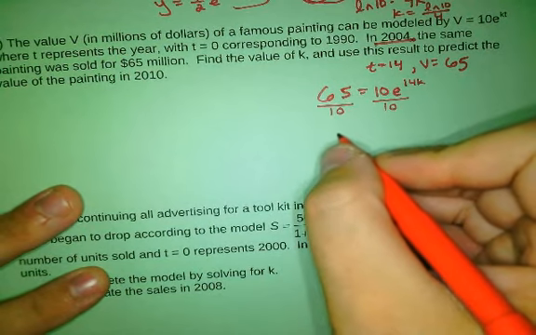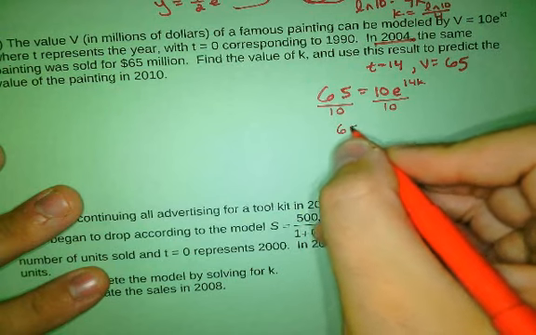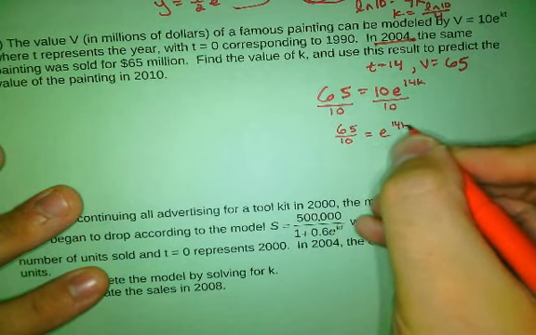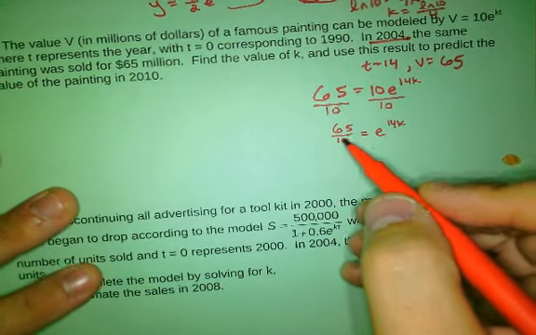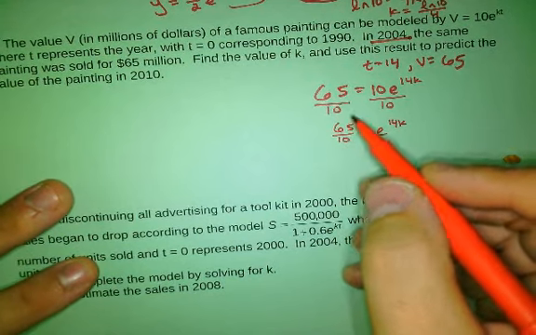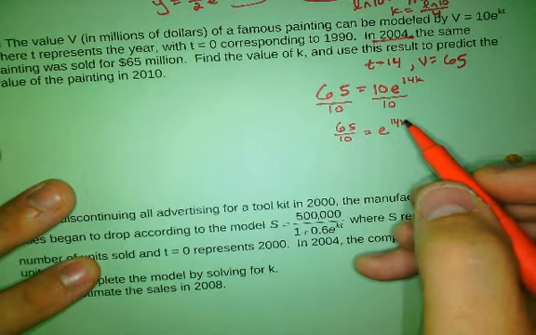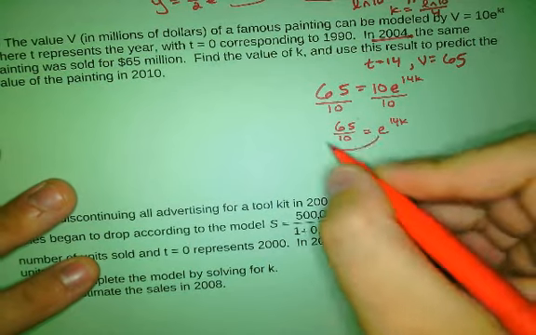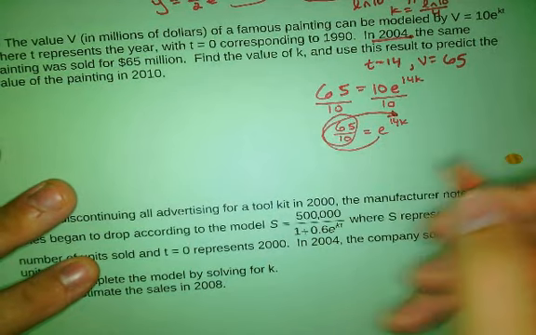Am I going too fast? Good. I know that reduces, but if I'm going to find k on my calculator anyway, do I really need to reduce it? You don't need to. So loop it.